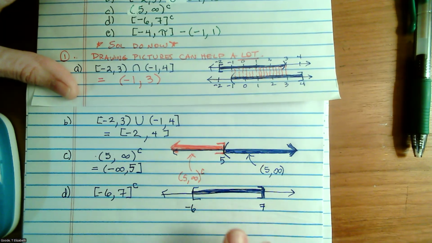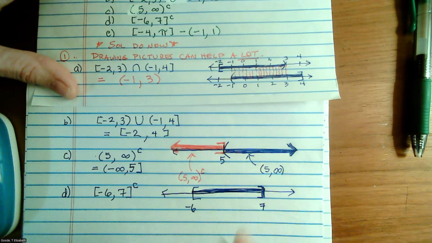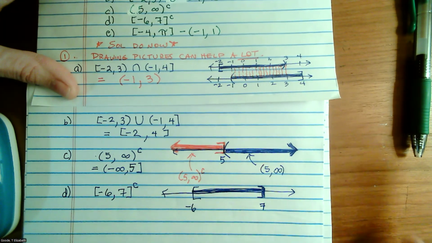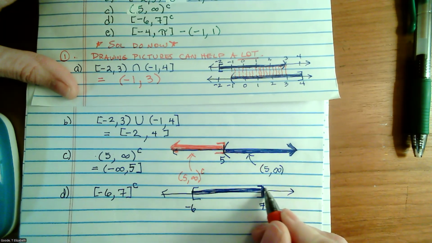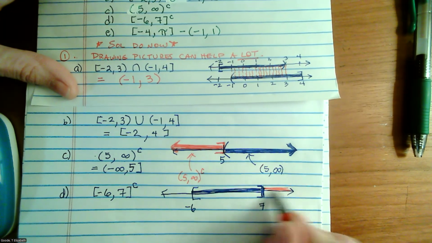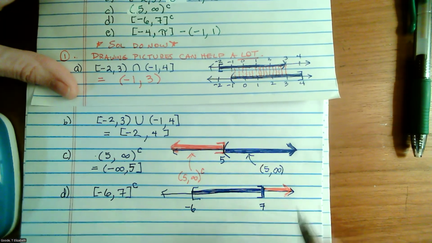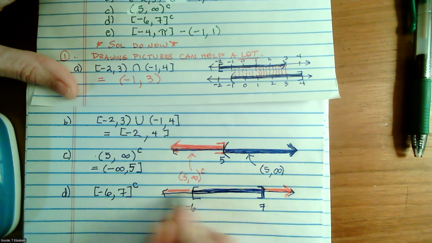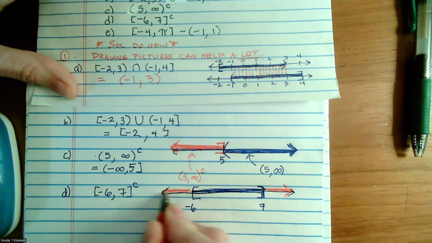So we want everything that's not in here. Well, we've got stuff coming out either side, right? We've got real numbers that are bigger than 7. We've got real numbers that are less than negative 6. The question is about the boundaries.